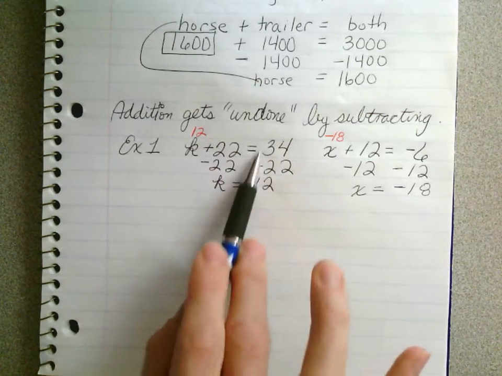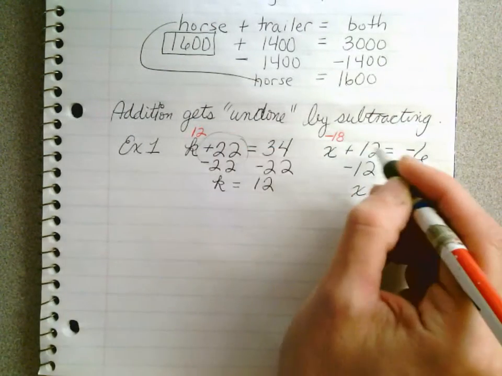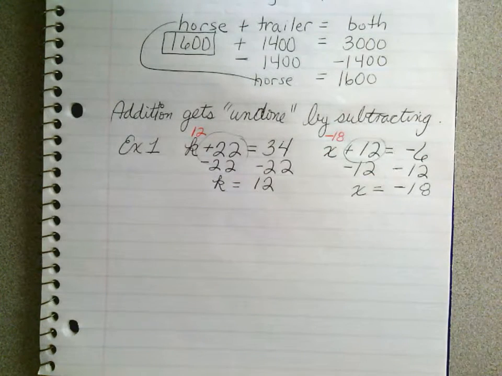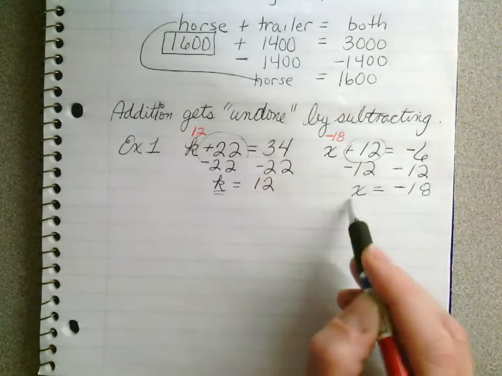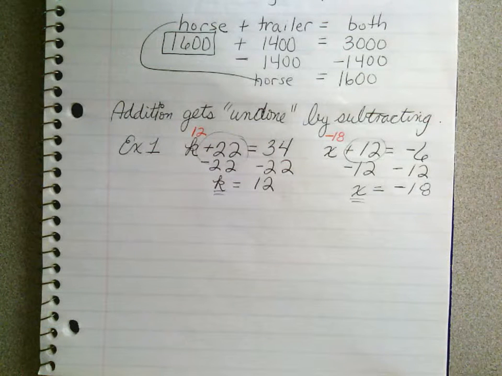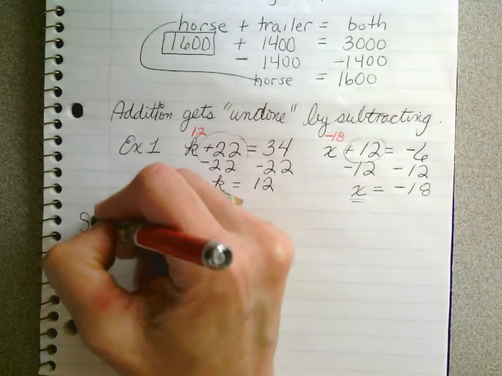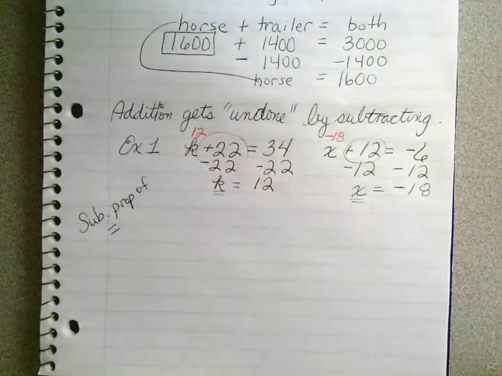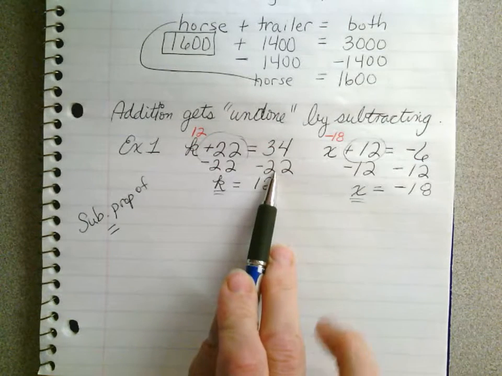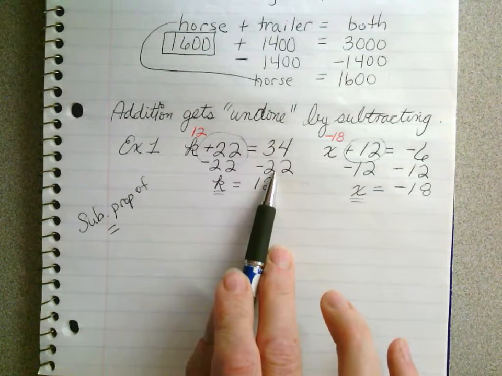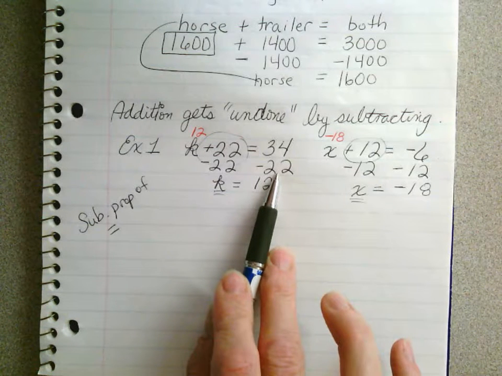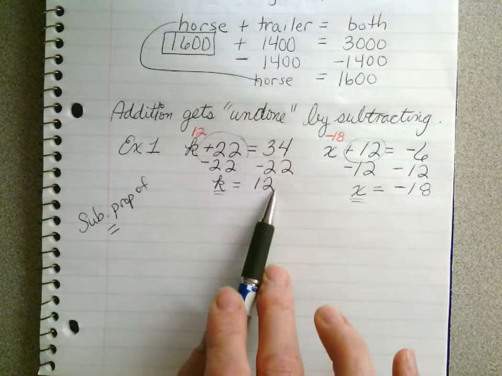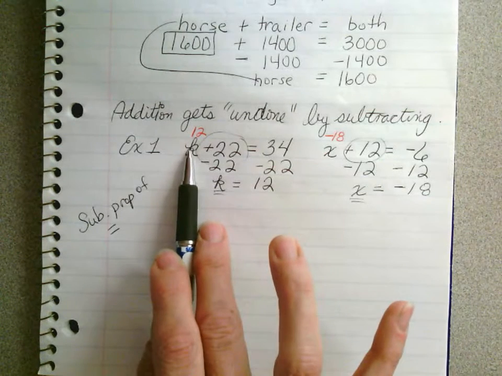You remove that extra piece from the variable, and then that gives you the variable's identity all by itself. That is, by definition, the subtraction property of equality. Subtracting the same thing from both sides produces an equivalent equation. K equals 12. That's true. How do I know? Plug it in there.